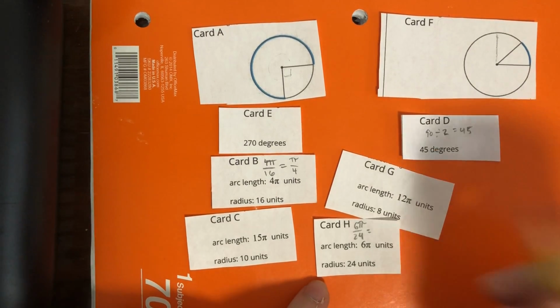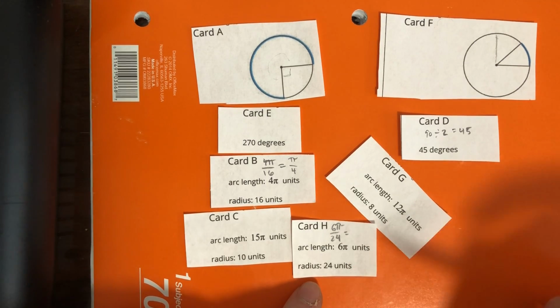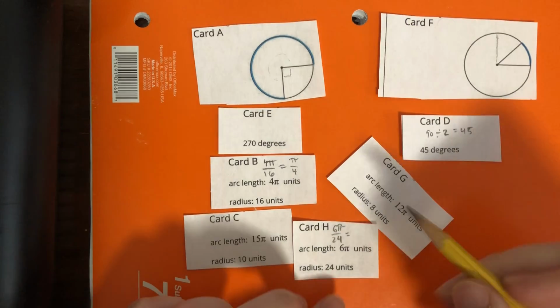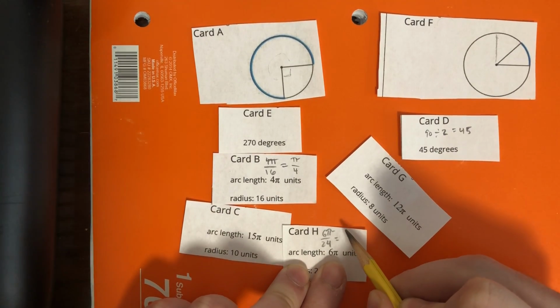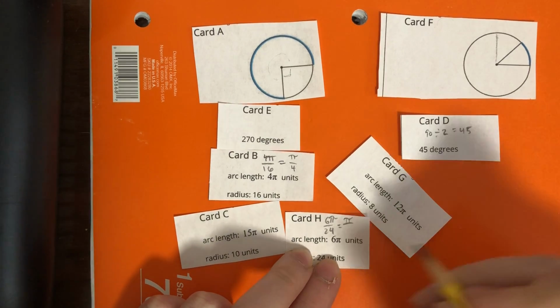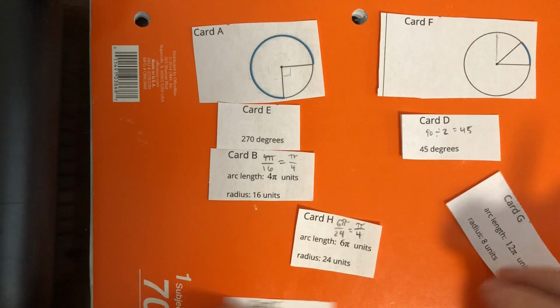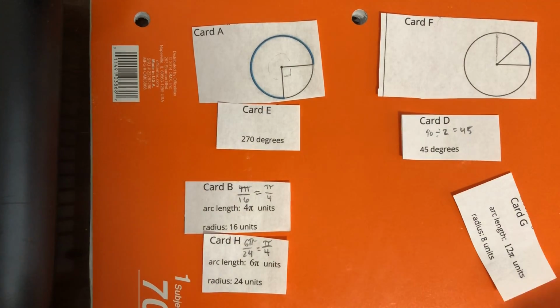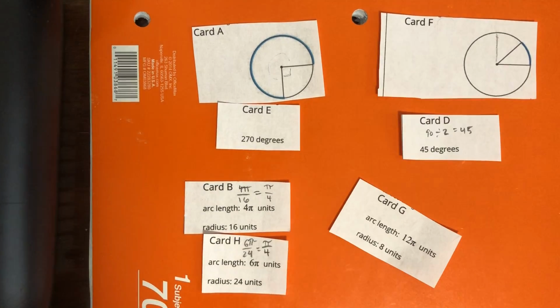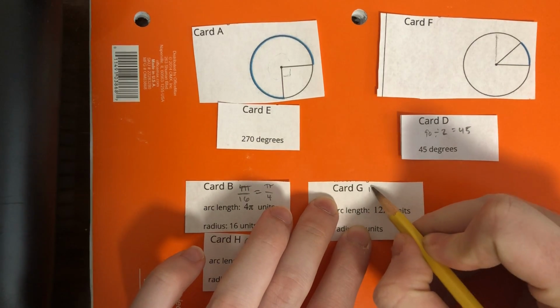All right, so think about what I would divide the top and bottom of my fraction by to reduce it. And I see 6 pi and 24 both have a common factor of 6. So I divide 6 pi by 6 to get just pi. Now I divide 24 by 6 and I get 4. So again, we get pi over 4. So B and H are going to be a pair. I'm not sure which one they refer to just yet, but I know that they're definitely a pair if they have that same ratio. Let's try with card G.